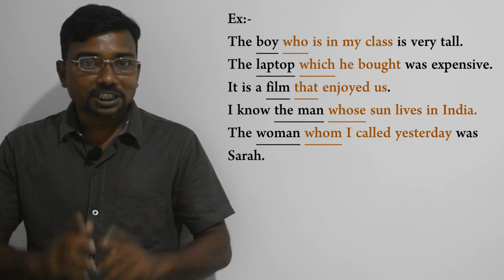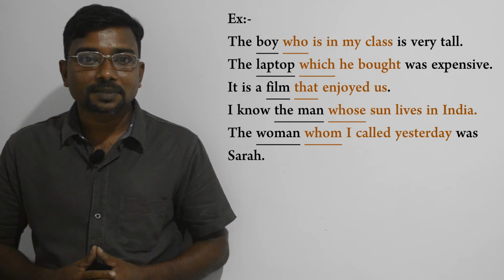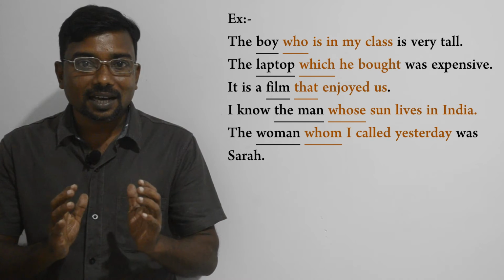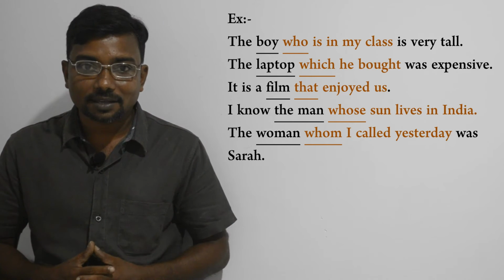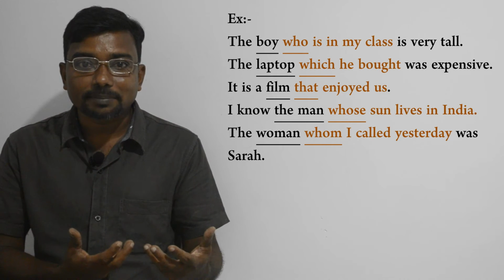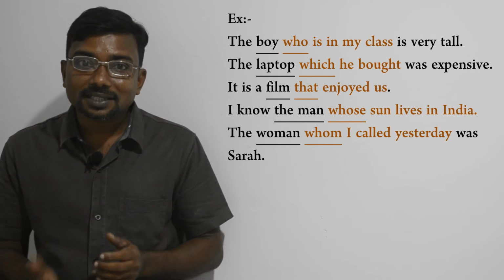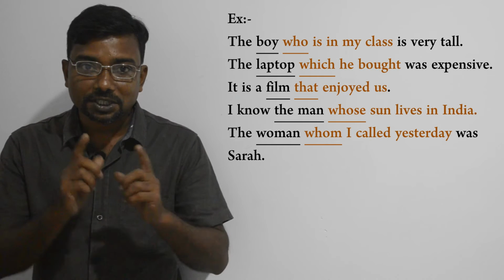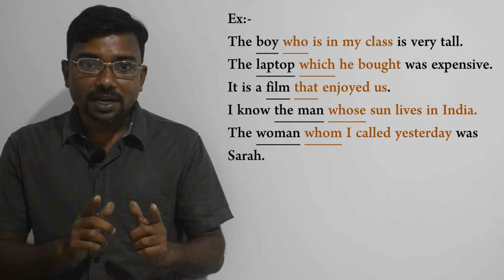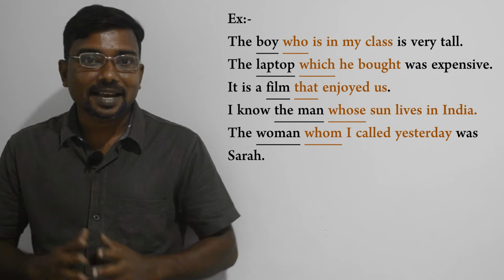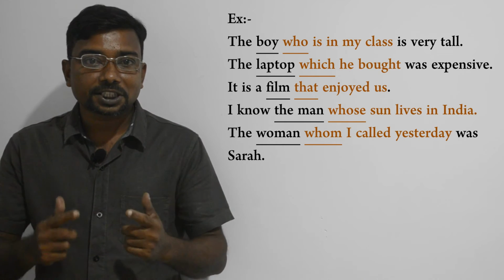Okay everyone, look at the first example. The boy who is in my class is very tall. Here, who is in my class is the relative clause, and the word who acts as a relative pronoun because it stands at the beginning of the relative clause to introduce that clause, as well as it refers to the noun boy which stands at the beginning of the main clause. Here the word who acts as the subject of the relative clause. Okay, let's move on to the next example.